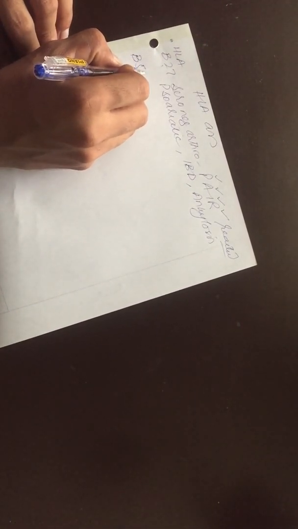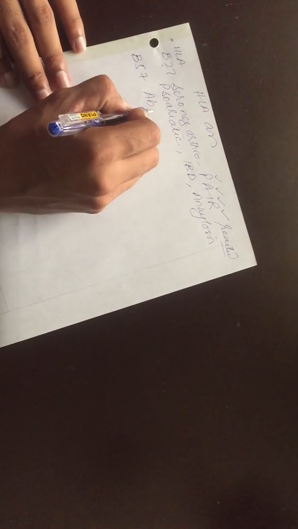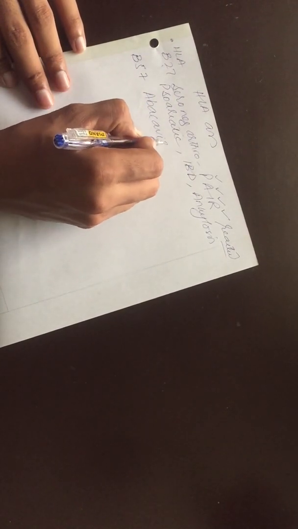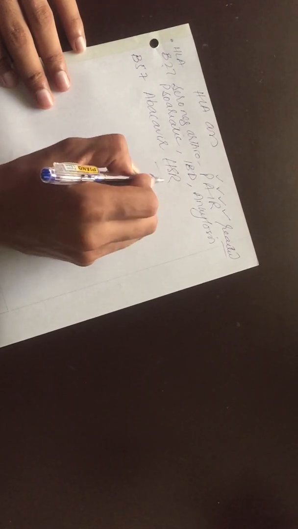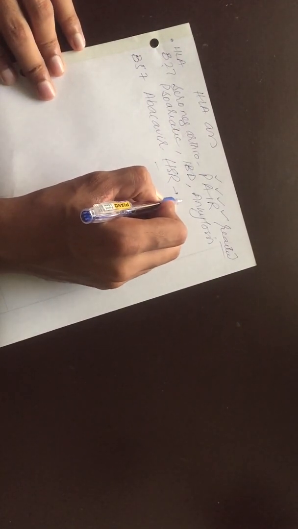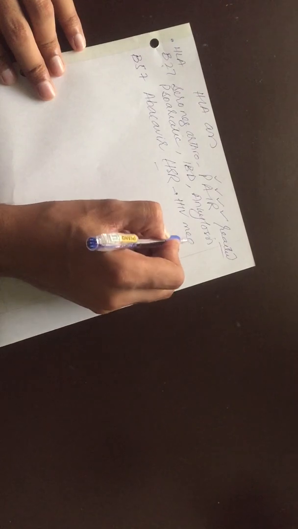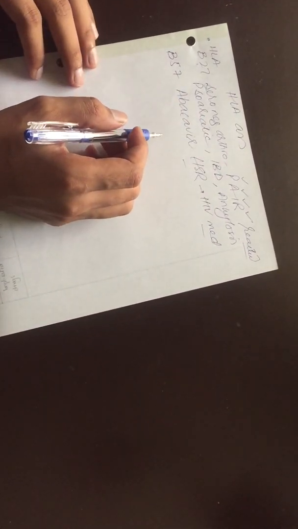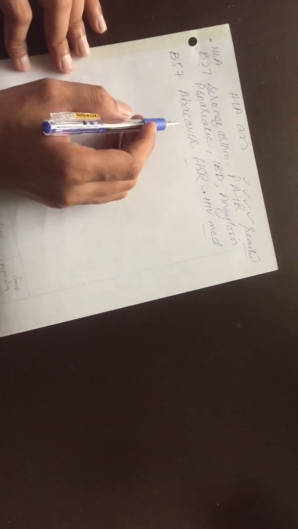And there they introduced a new one, B57, which is associated with abacavir hypersensitivity, and this topic is related to HIV medication in the microbiology section. Then we have B27, so these are the B.